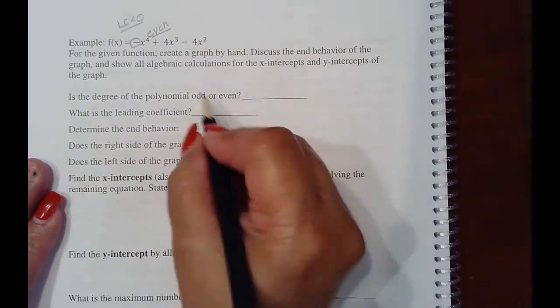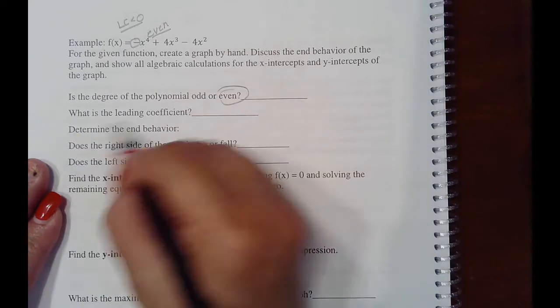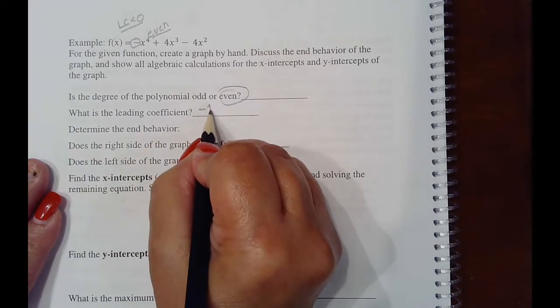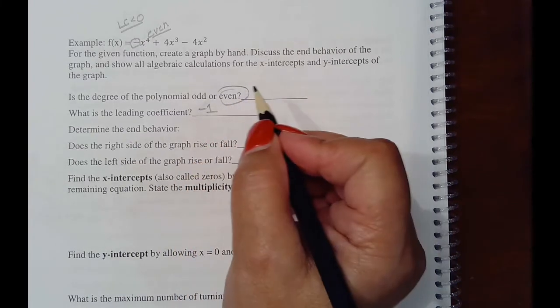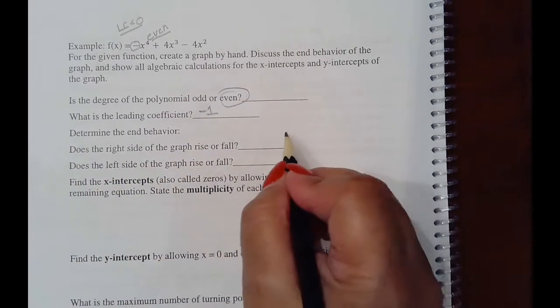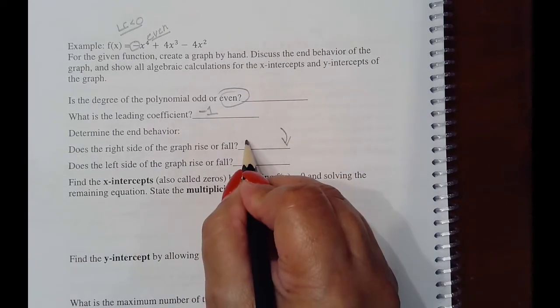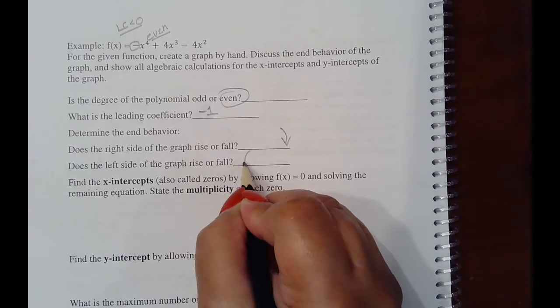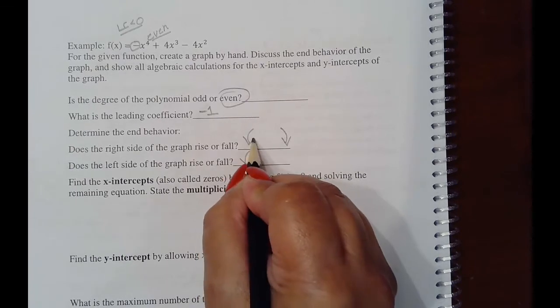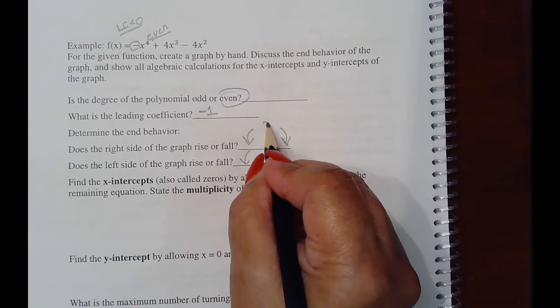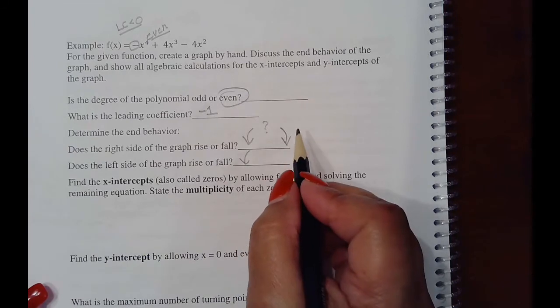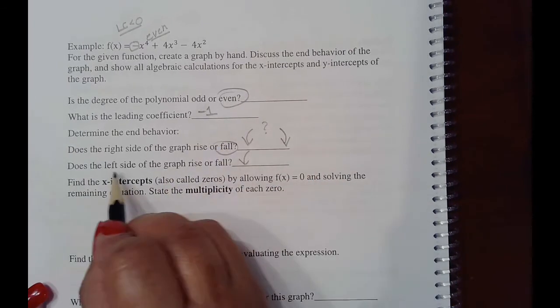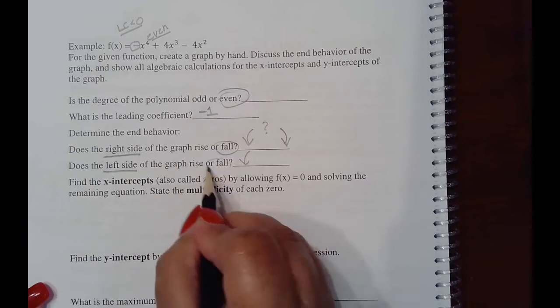Okay, what is the degree? It's an even degree. What is the leading coefficient? -1. Anytime it's even degree, both ends move in the same direction. So what does the right side do? It goes down. What does the left side do? It goes down. I mean, if you want to put them both on the same line, this is the left side, this is the right side, we have to figure out how it twists and turns in between those two ends. So right side falls, and also the left side falls.